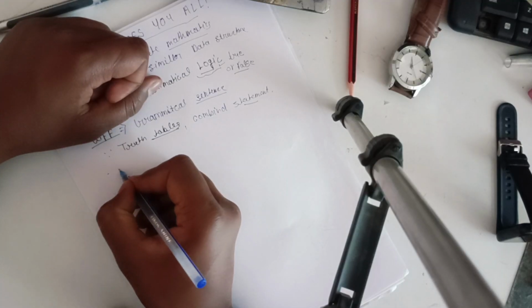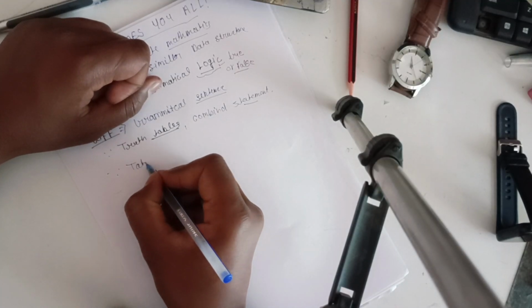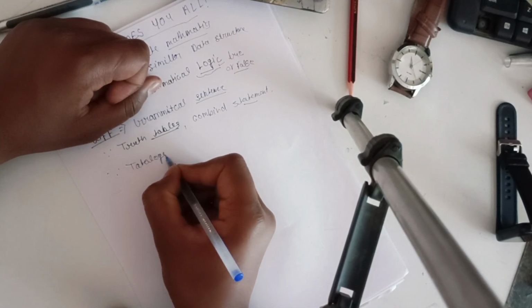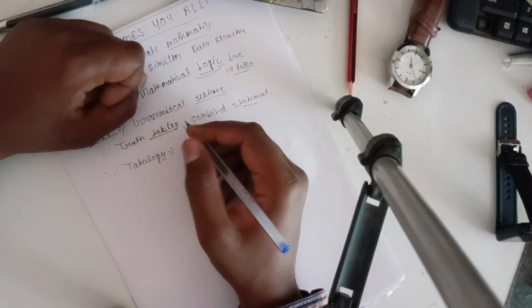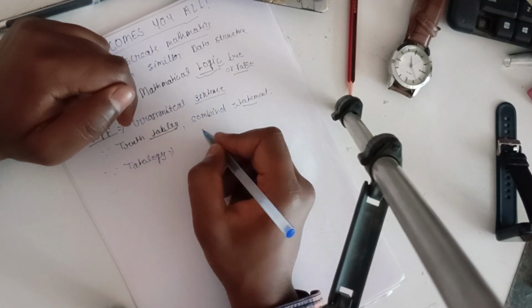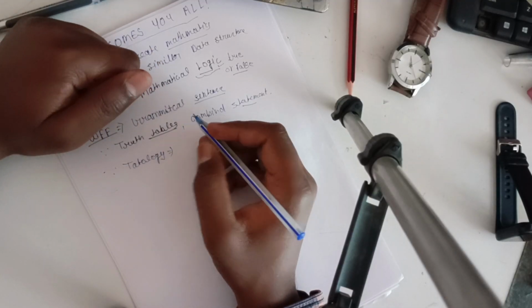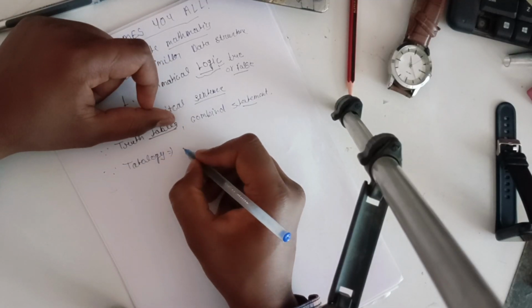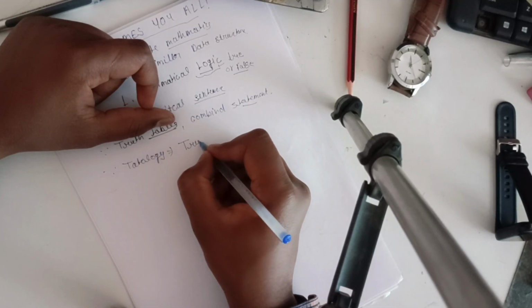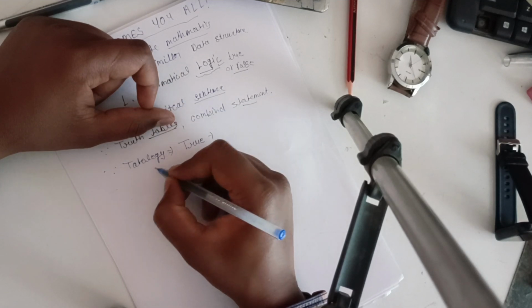And the next term is tautology. So what is tautology? When we write a logic with true and false values, and in the last column of the table everything is true, then we call it a tautology.